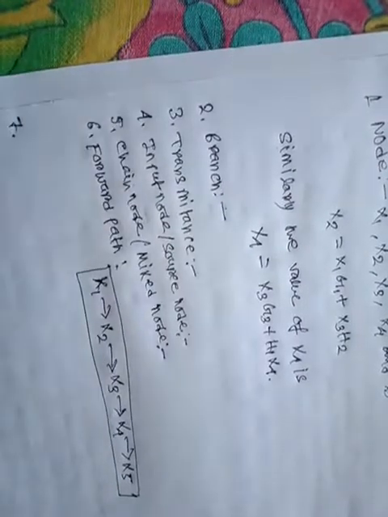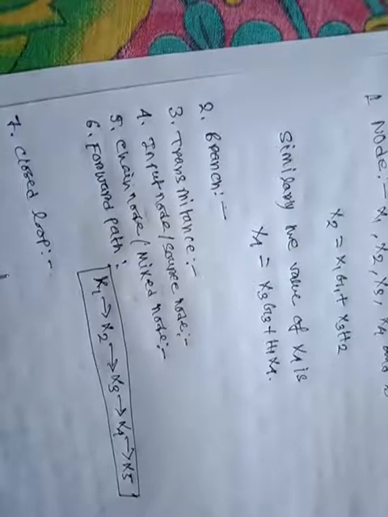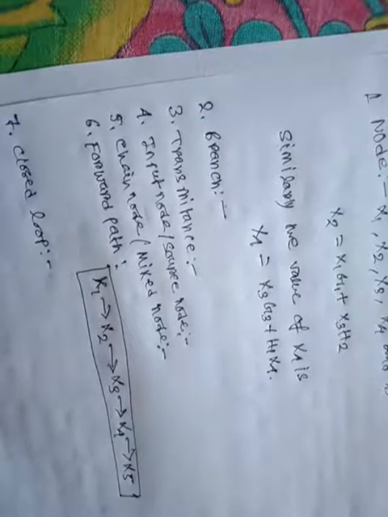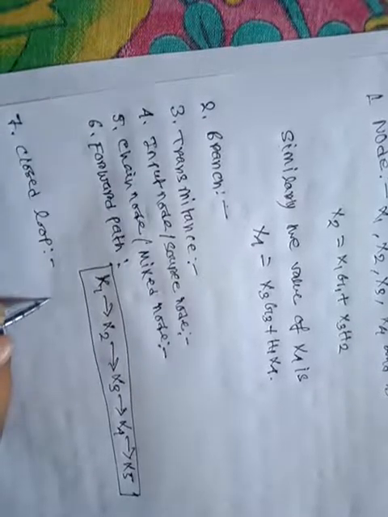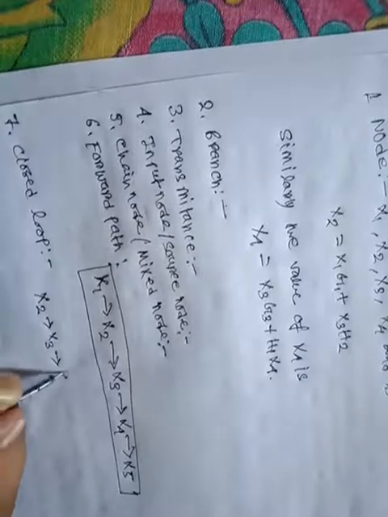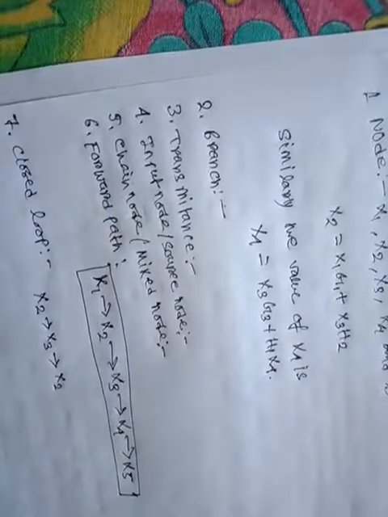Number 7, closed loop. This is a loop which starts from a particular node and ends at the same node. For example, x2, x3 and x2 is a closed loop.